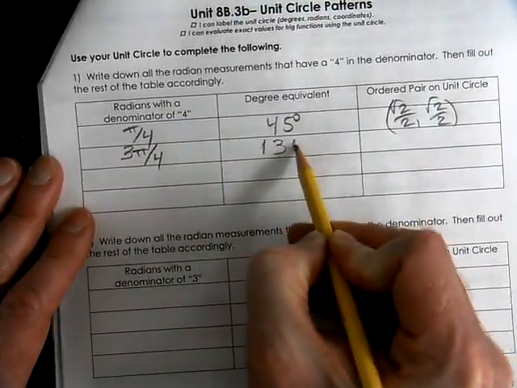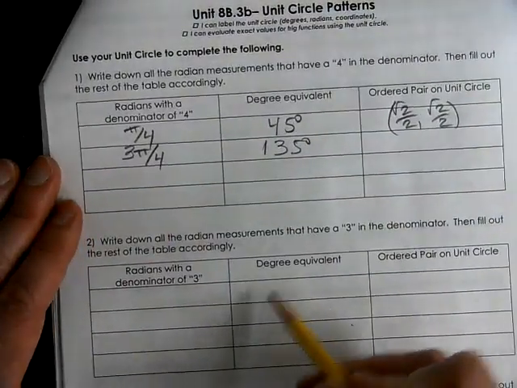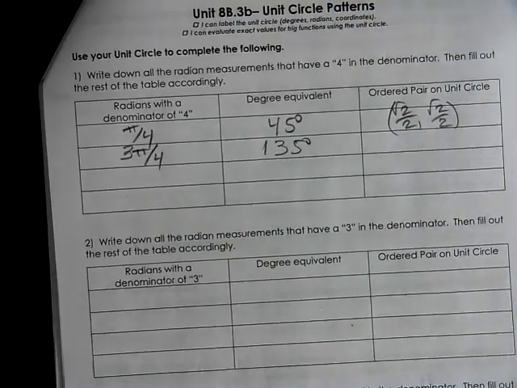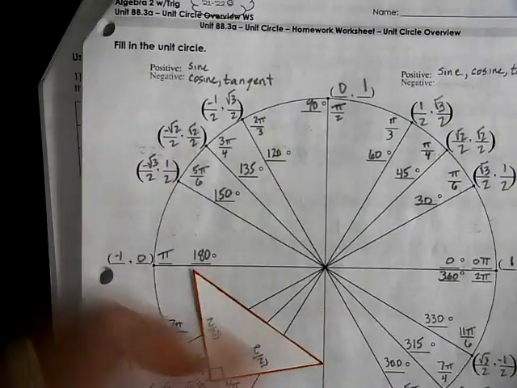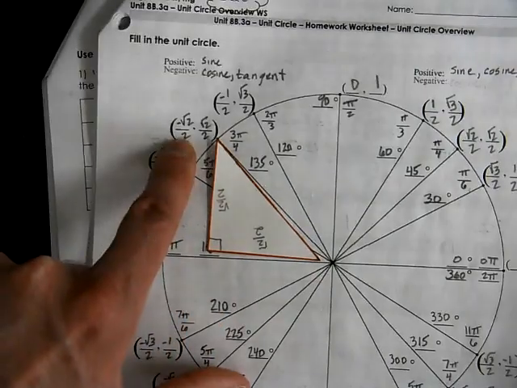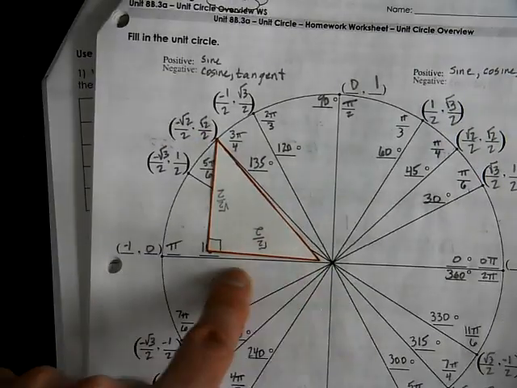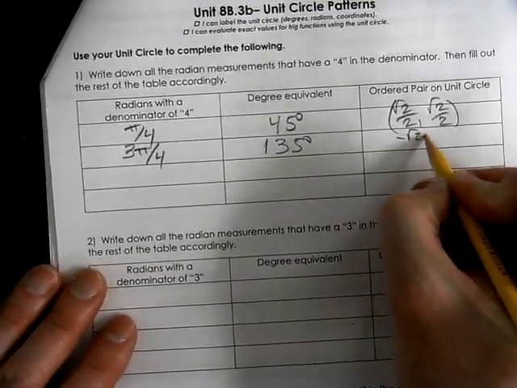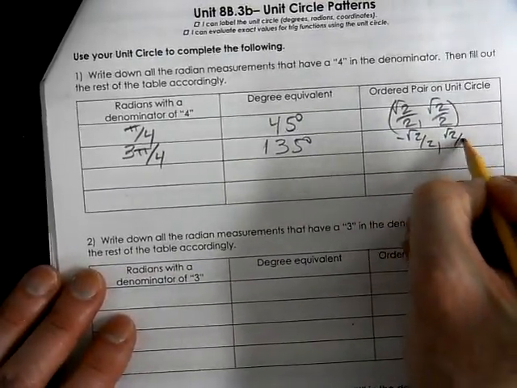So this is 135 degrees. Our coordinate, because we're thinking about x comma y, x is to the left, y is up. So that's negative root 2 over 2, root 2 over 2.